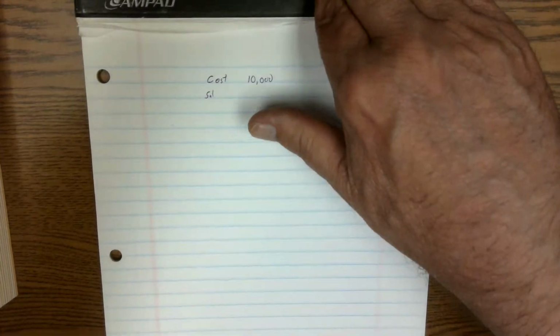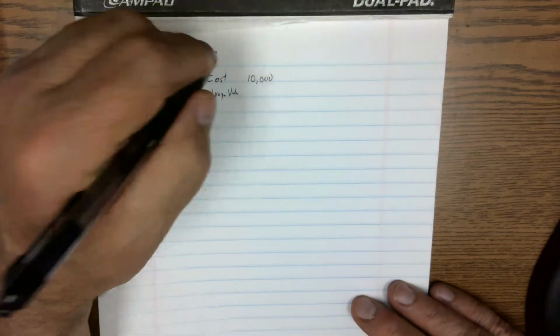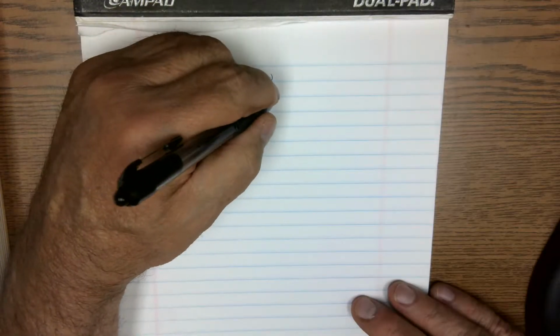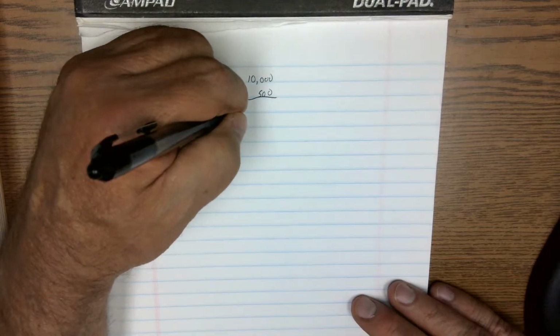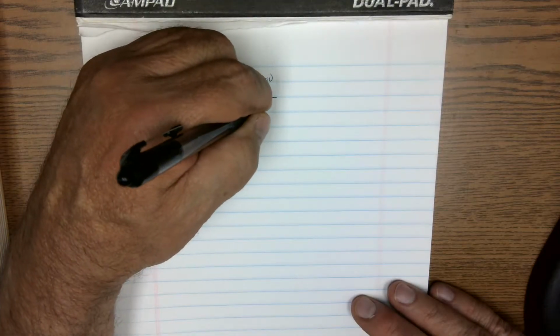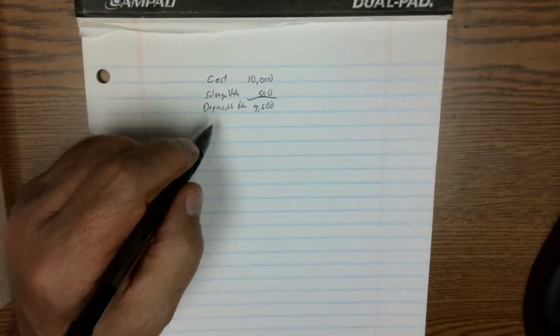So going back to our original data, the cost is $10,000. The salvage value was 500, and so the depreciable value is 9,500. Now, with declining balance, I do not use the depreciable value at first.